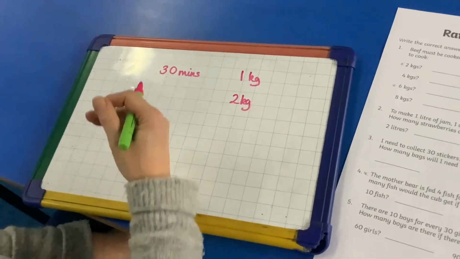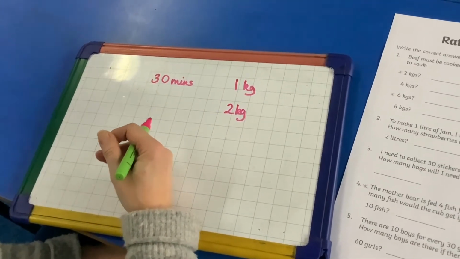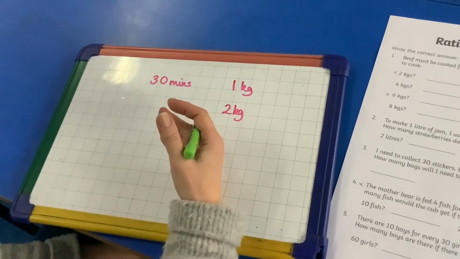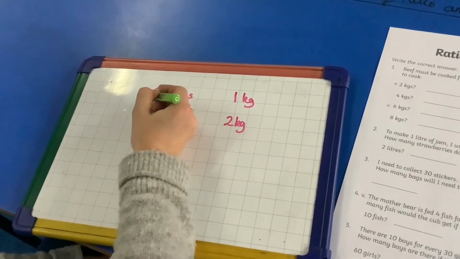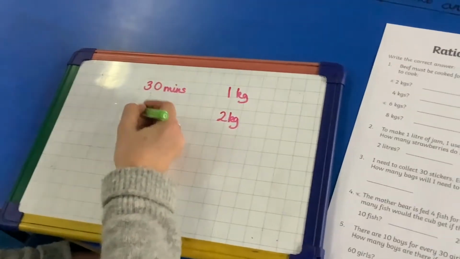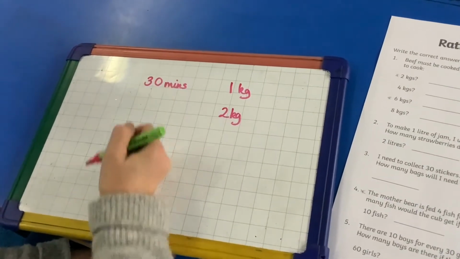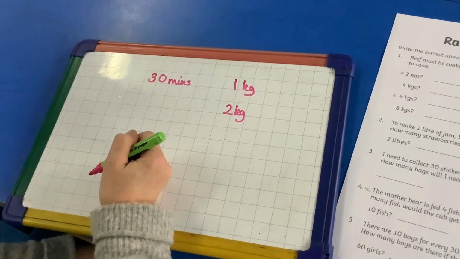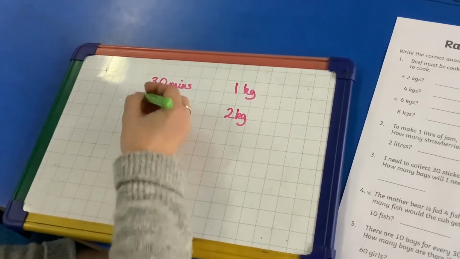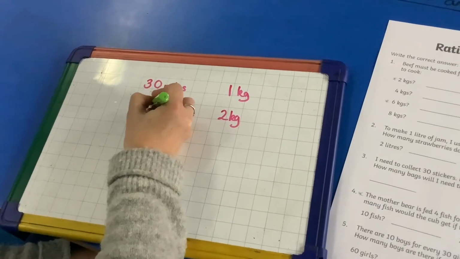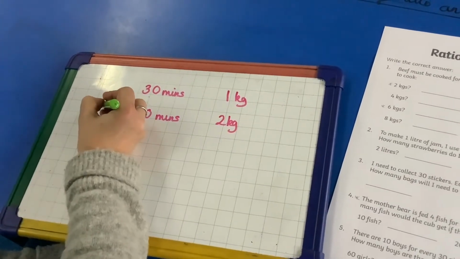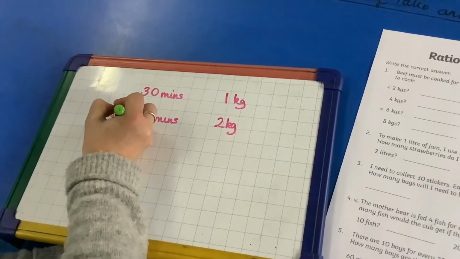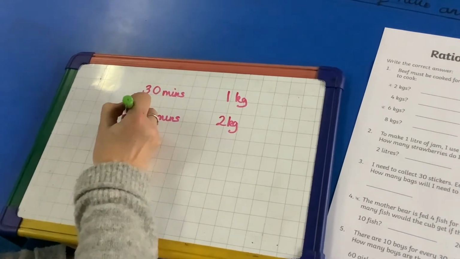So to keep it in the same proportion, because I want the piece of meat done exactly the same way, I don't want to overdo it, don't want to undercook it, I've got to do the same to this. So I've got to double this 30 minutes. Double 30, 2 times 30, is 60 minutes. And of course you could also write that as 1 hour. They're the same value.